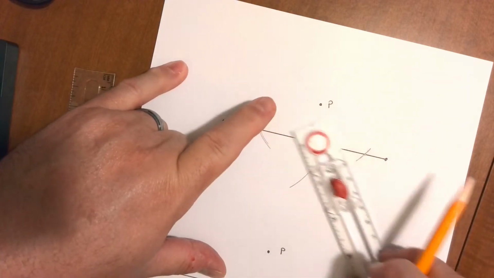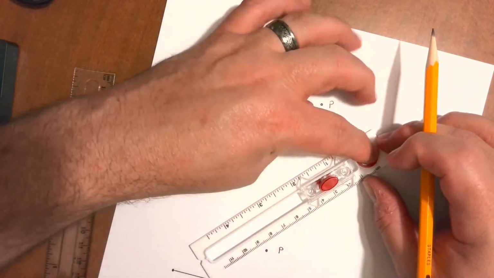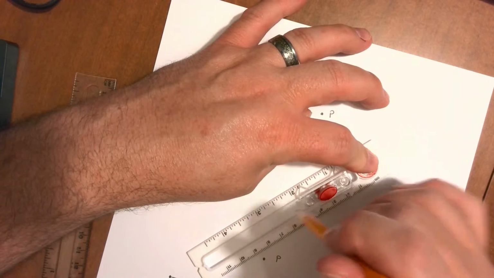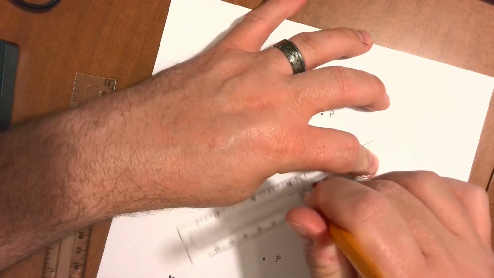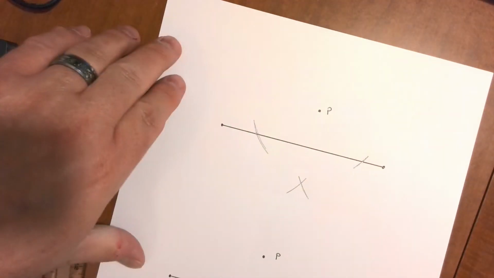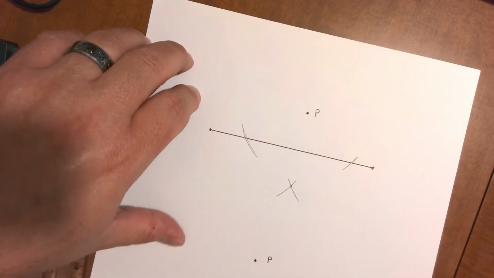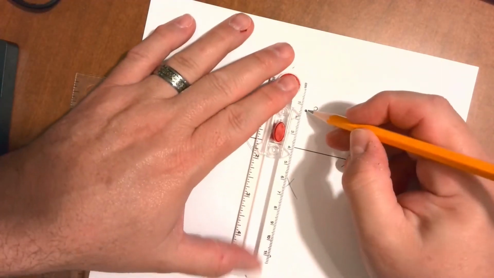below the line. Go to the other intersection and do the same thing. Make sure that those arcs intersect like that. And so now I've got a point of intersection right here. And so all I've got to do now is to draw this line.